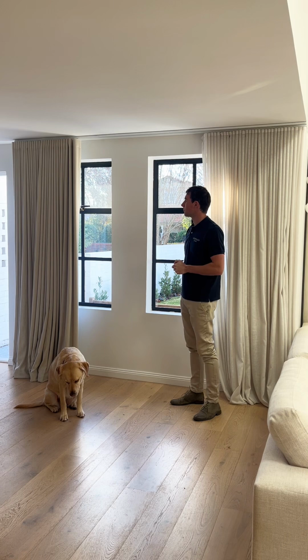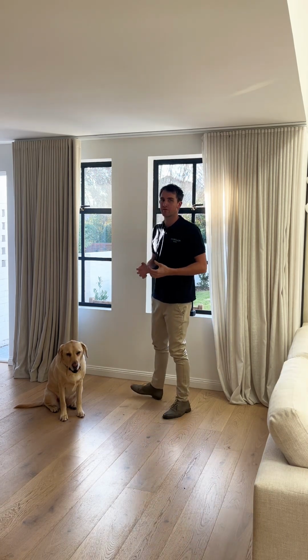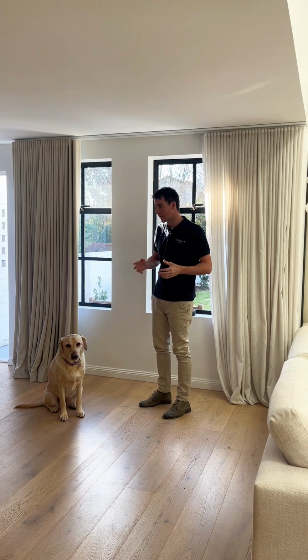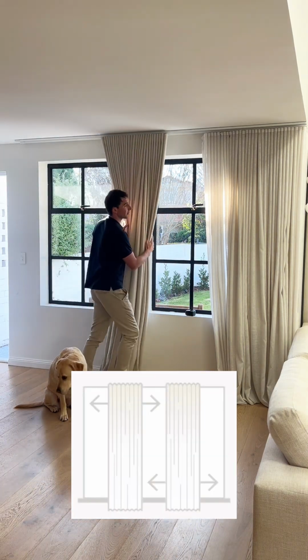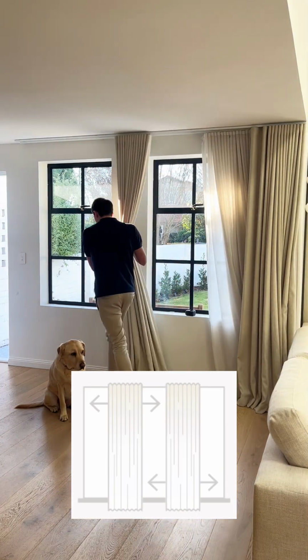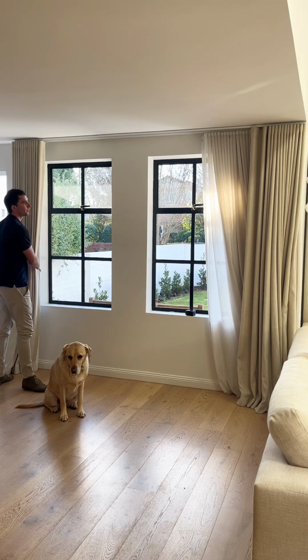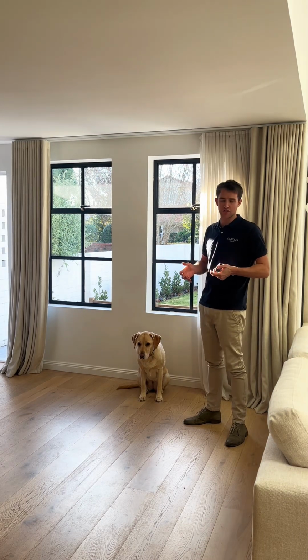And with the blockout curtains in front, I've done the same thing. They're free floating as well, but they're in two stacks. So you can see that if I want, I can push both of them over to this side, or I can split them in the middle and do that. It just gives you really good flexibility in the way that you'd like to position your curtains.